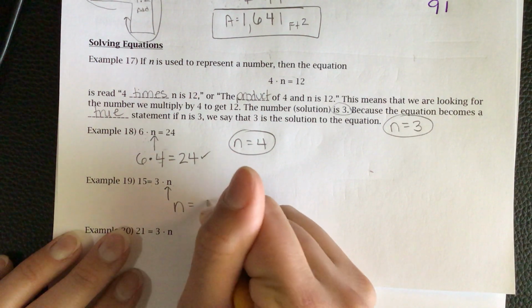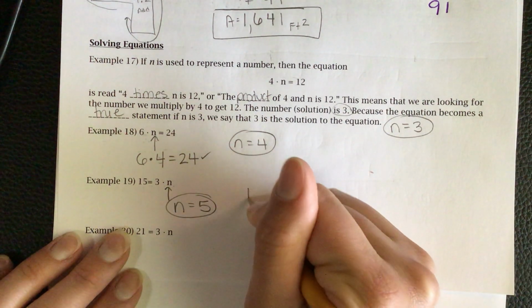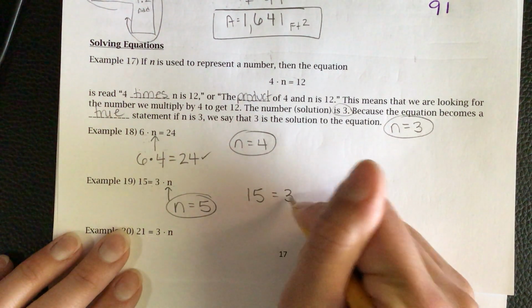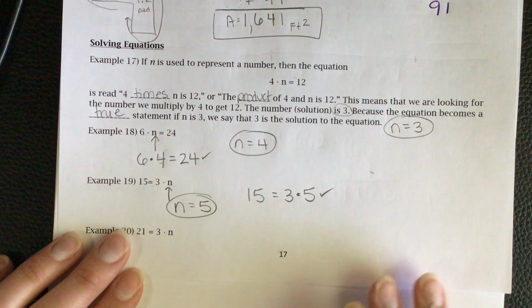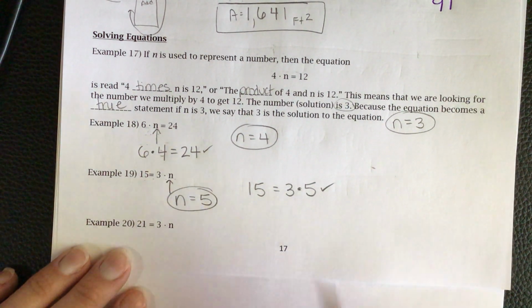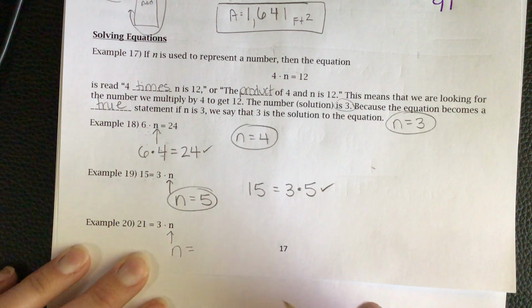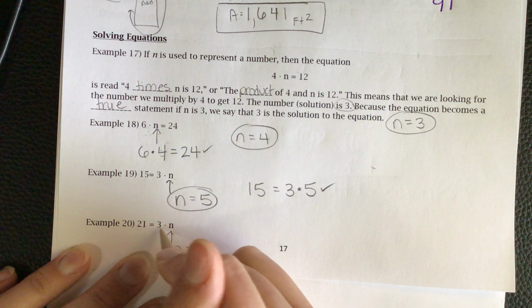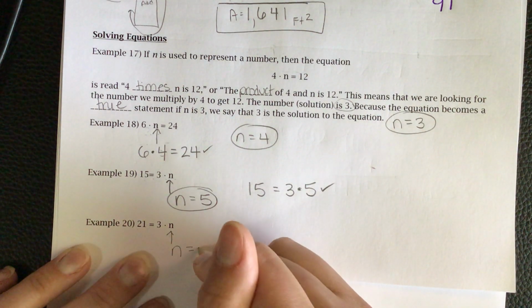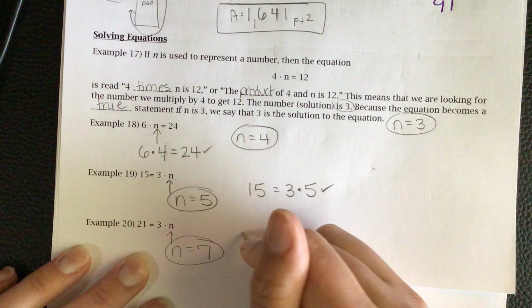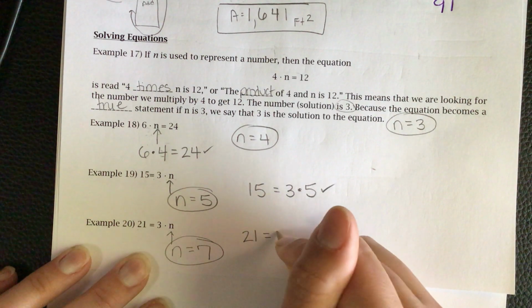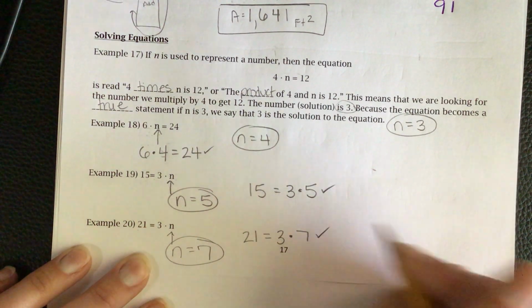We would say n is equal to 5 because we know 15 is equal to 3 times 5. Same thing in example 20. N is equal to what when 21 is equal to 3 times n? N is equal to 7 because we know 21 is equal to 3 times 7.